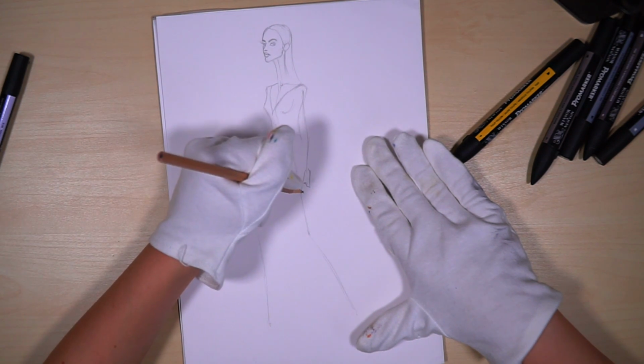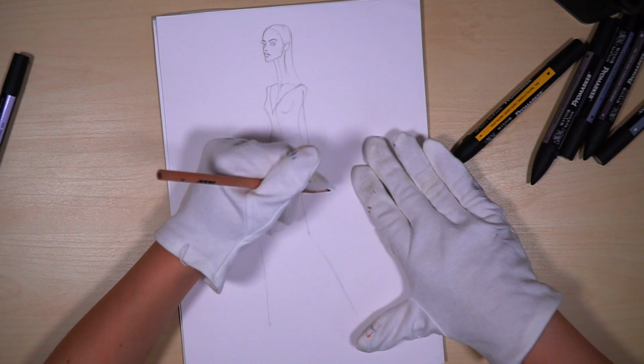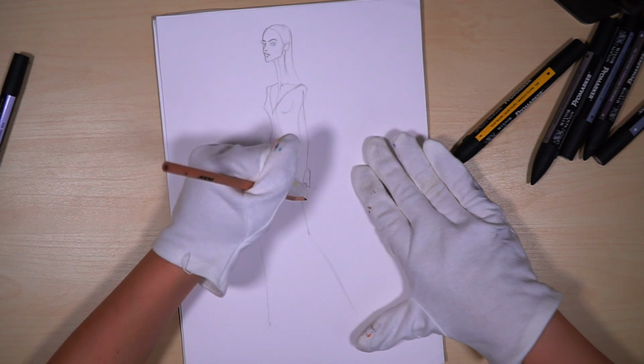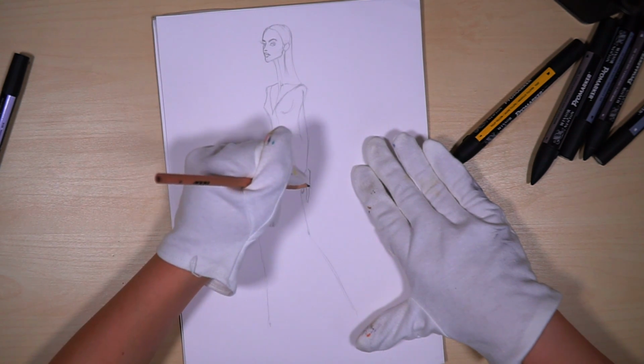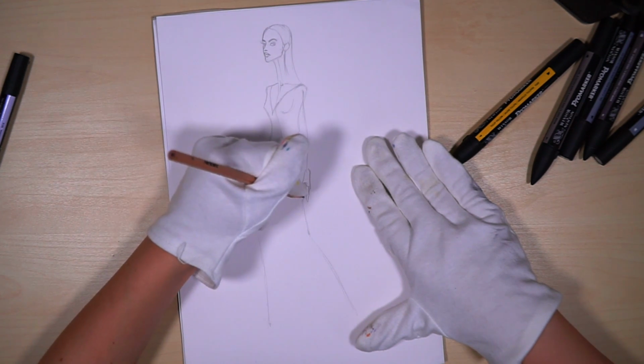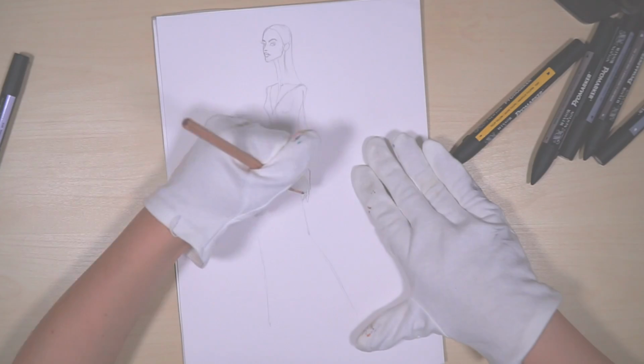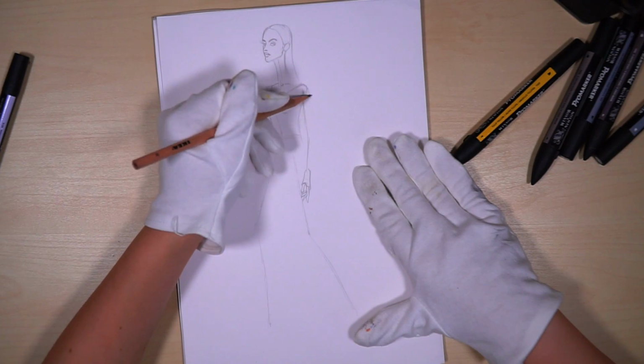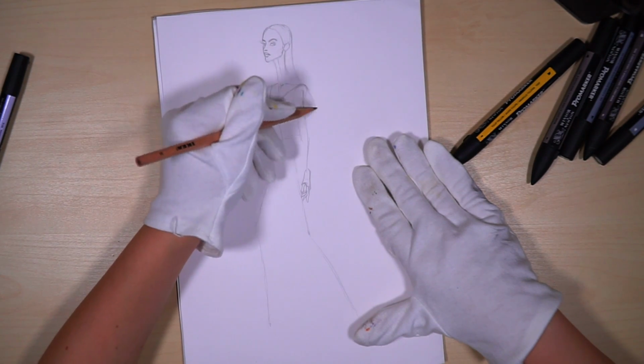So now I'm drawing her hands. I usually draw the palm part first and then I attach the fingers. So now let's draw her dress.